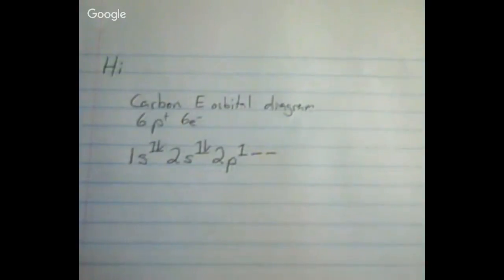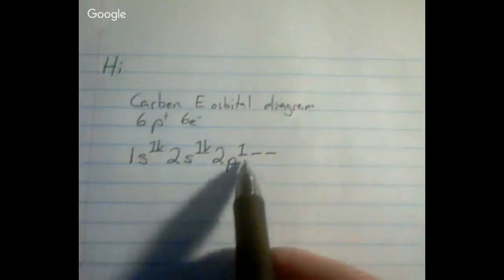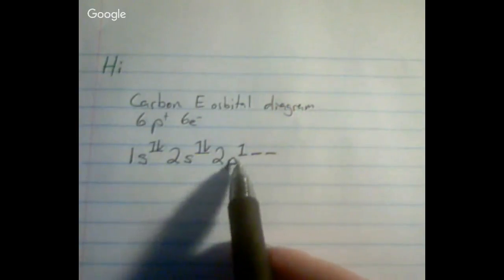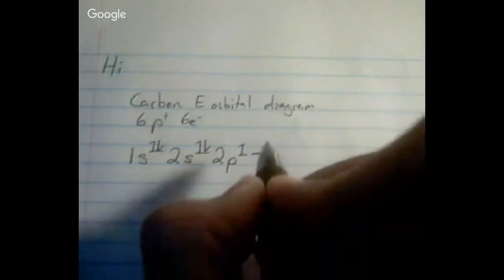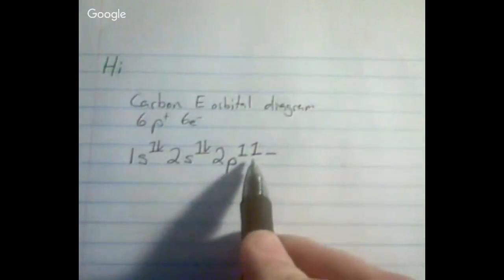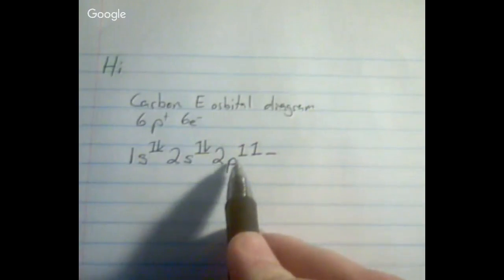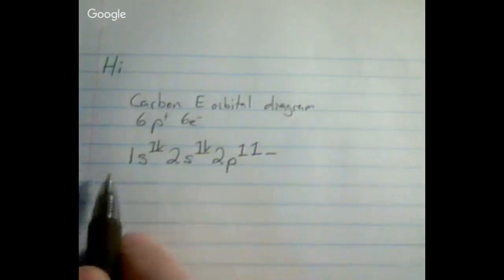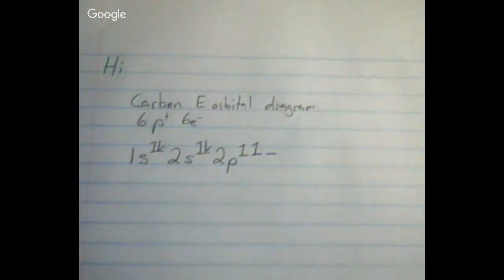We're going to put 1 in the first orbital, and then since all 3 orbitals are the same energy, the next electron is going to go with the same spin in the second orbital. We're not going to pair them up unless we have to. So that would be the electron orbital diagram of carbon.